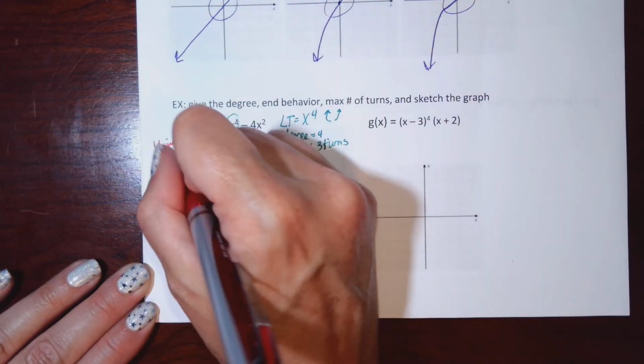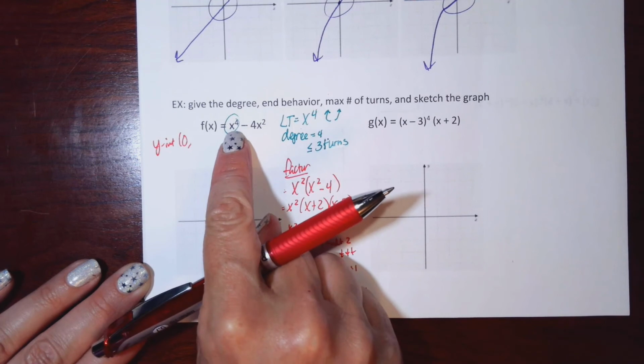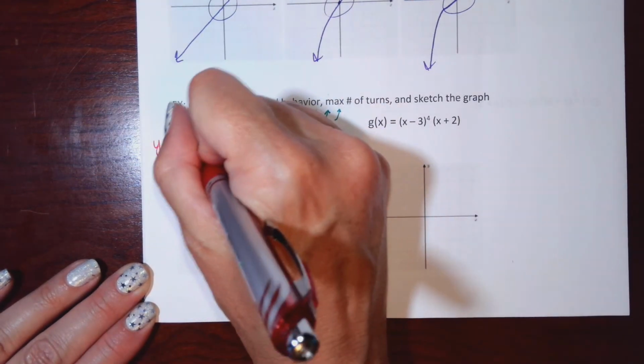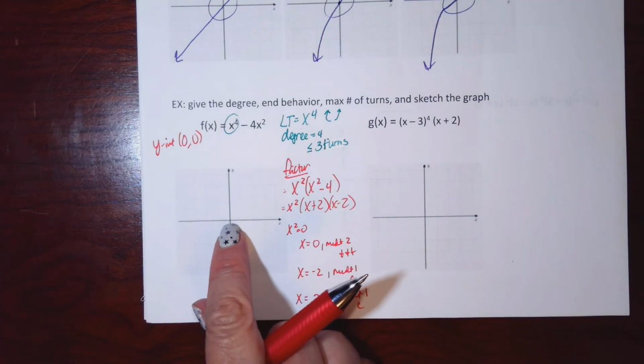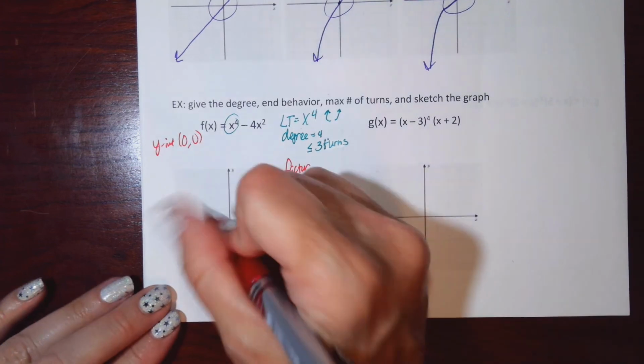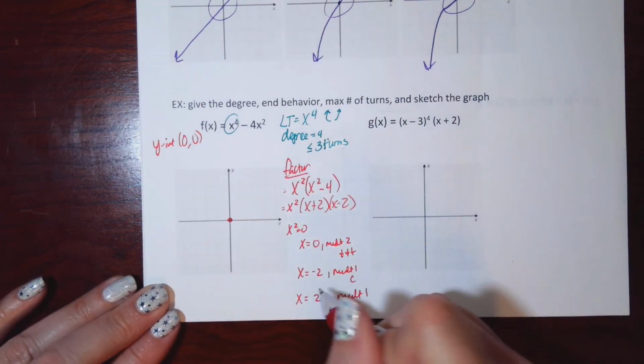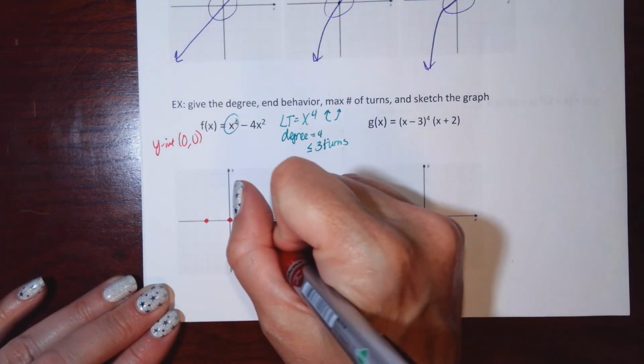Y-intercept, if x is 0, y is 0. Anytime you have an x-intercept at 0, that's also your y-intercept, because the origin is an intercept for both axes. So I've got an intercept at 0, one at negative 2, and one at positive 2.